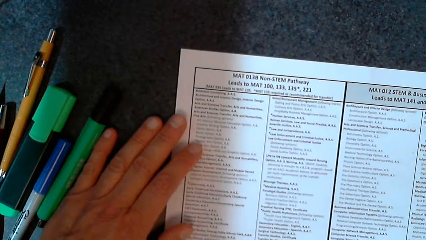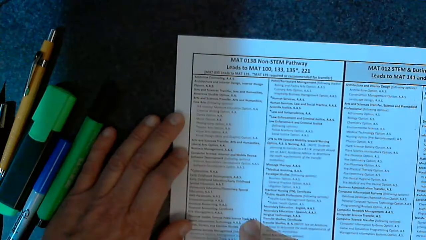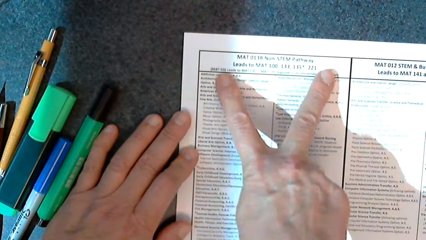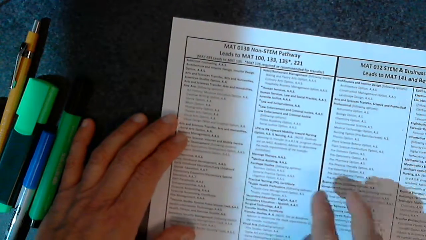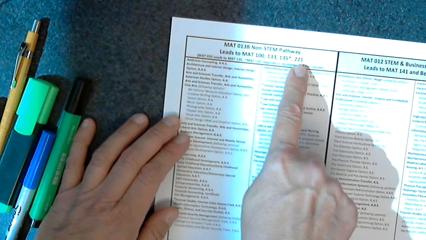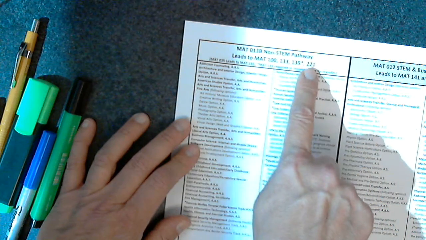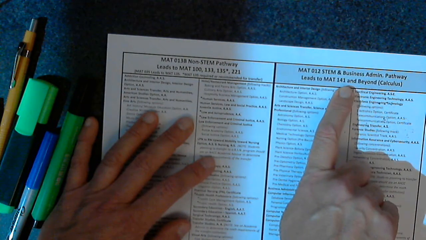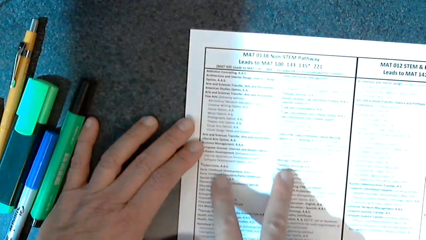Also, I want to draw your attention to the back. This is a very important document as well. It lays out all the steps that you need to follow based on your major. If this is your pathway, or if this is your pathway, so if you find your major here or here, then you know what you have to do. If you find it here, then you have to take 141 and beyond for calculus. If that's not your path, then you should find your major in here.